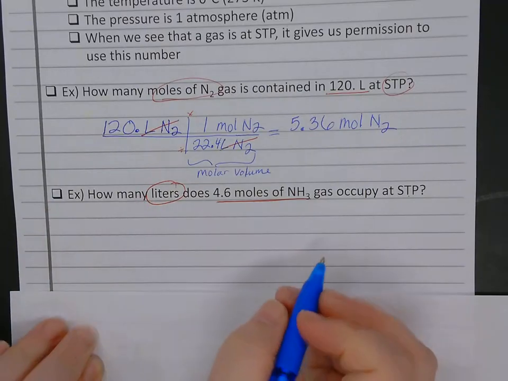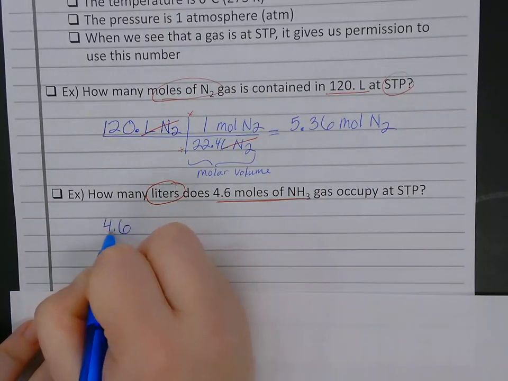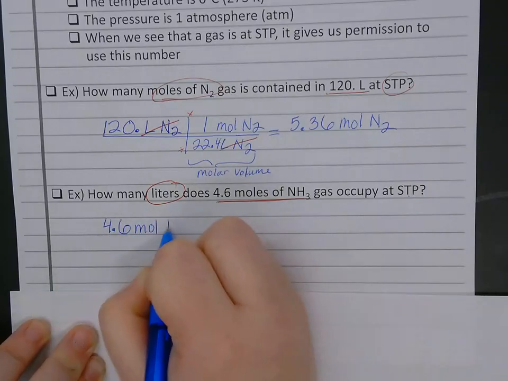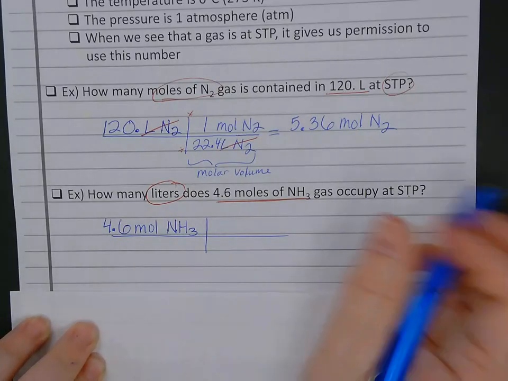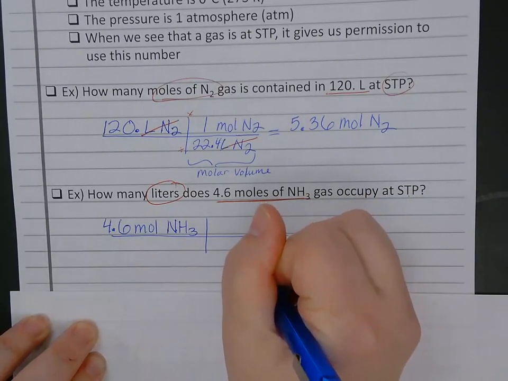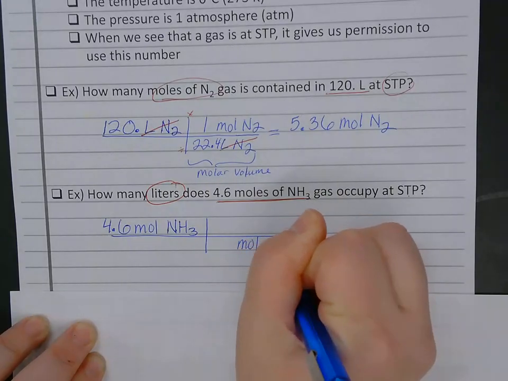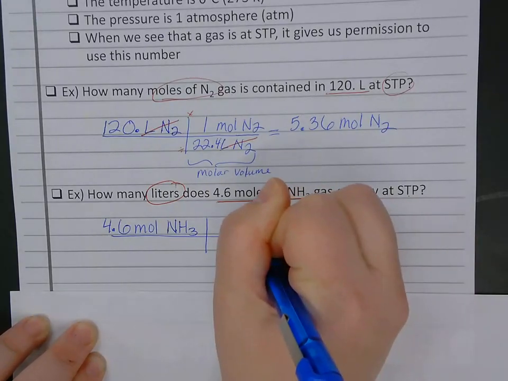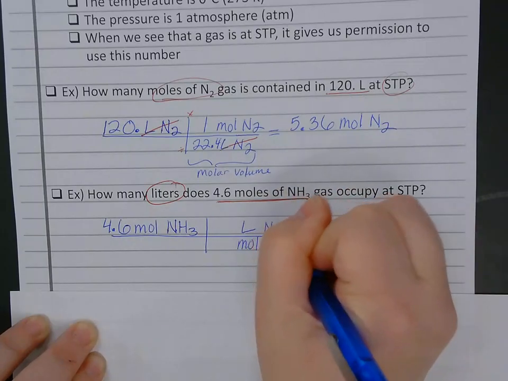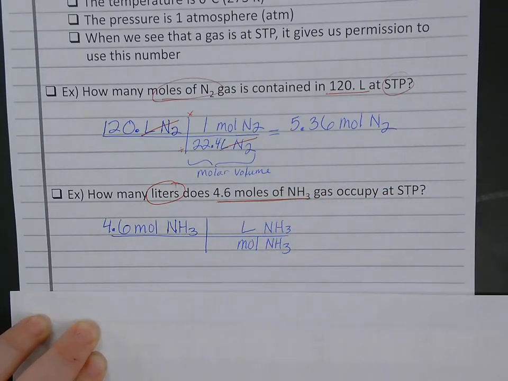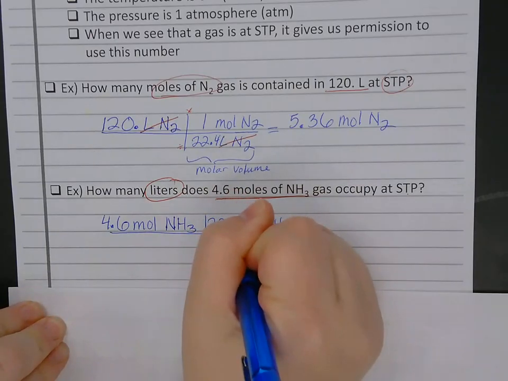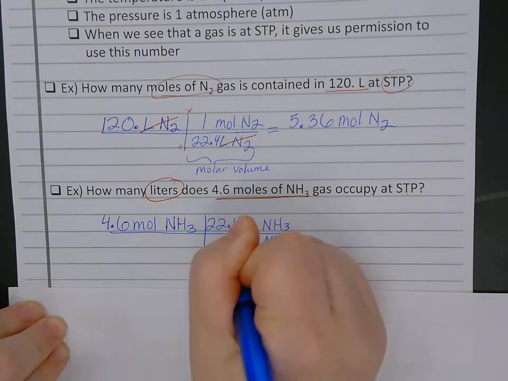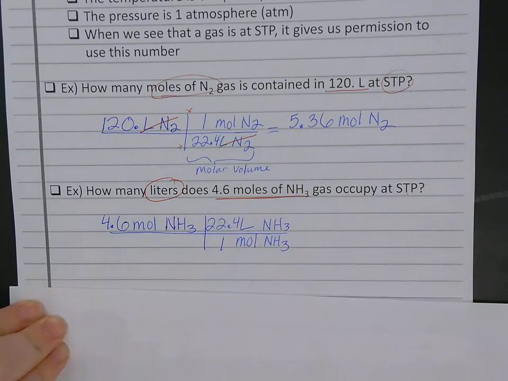So what are we going to write down first? 4.6 moles NH3. All right. What's going to go on the bottom? Moles of NH3. And what do we want? Liters of NH3. All right. So what are we going to put on the top with the liters? 22.4. There are 22.4 liters in 1 mole. All right.